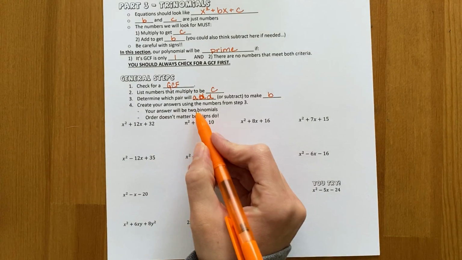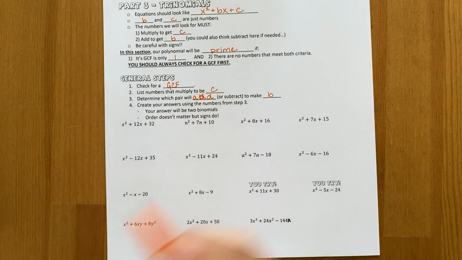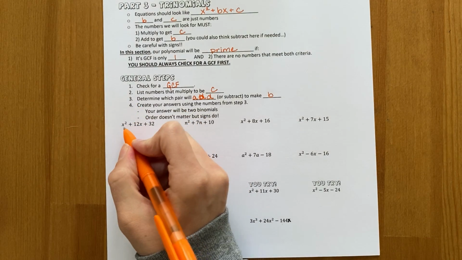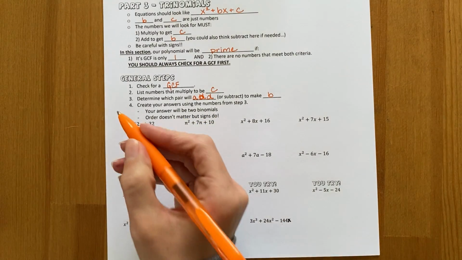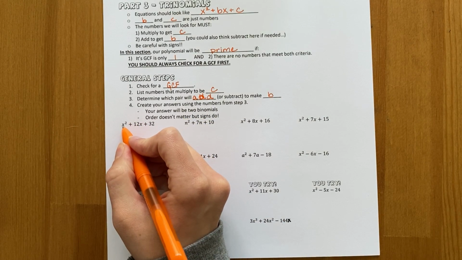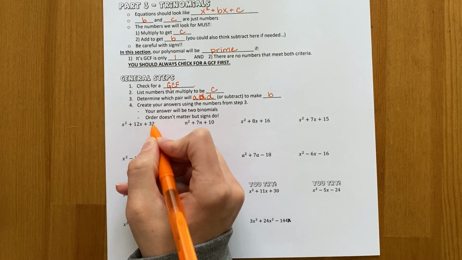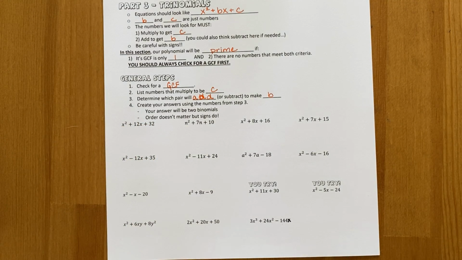We are still going to get two binomials. And the order of the numbers doesn't really matter, but the signs on those numbers do matter. So we'll check that out in this first problem. If I look through, I don't have a GCF for numbers. I have 1, 12, and 32, so only 1 will work. And I also don't have a GCF for variables either. We have x squared, x, and then no x at all. So I know that I'm ready to move into this new factoring method.